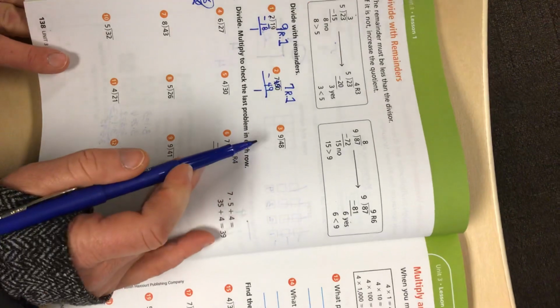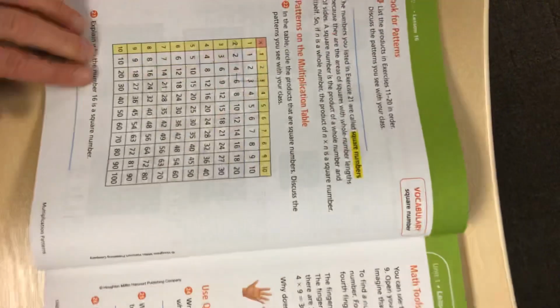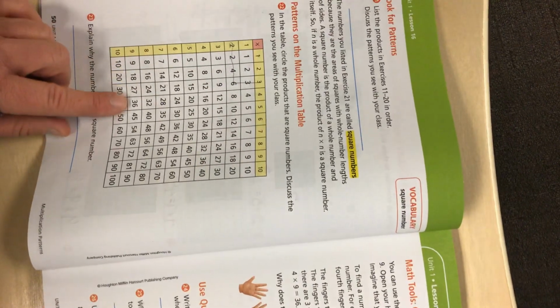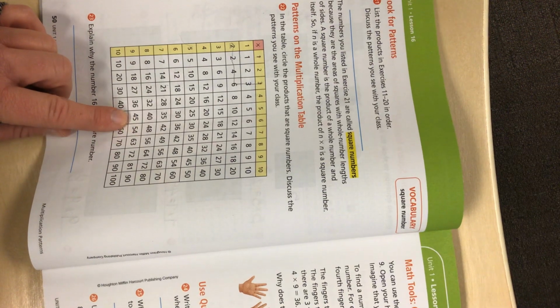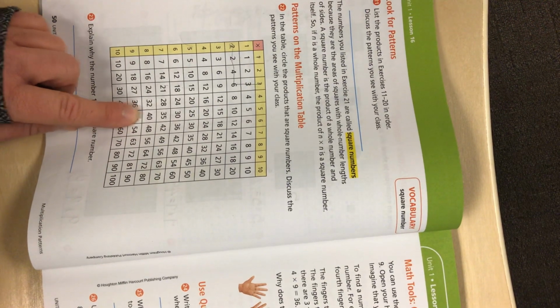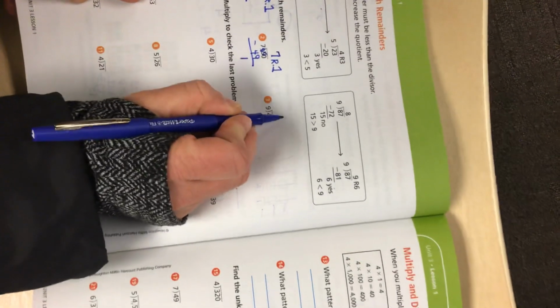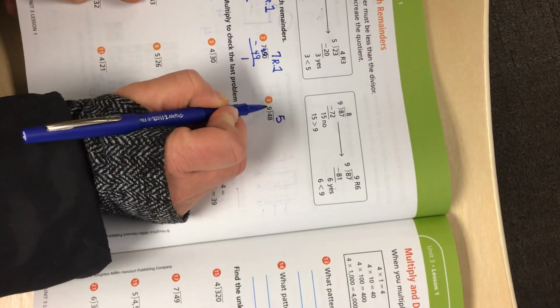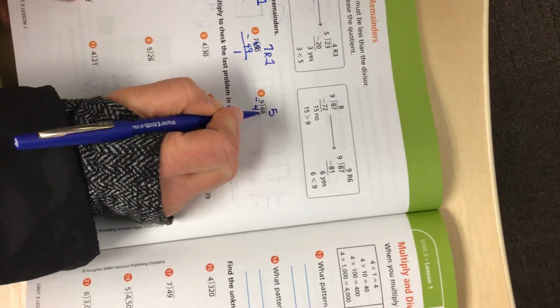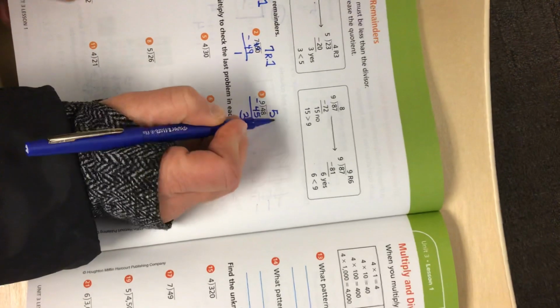How many 9s go into 48? Find your row of 9s. Get as close as you can to 48. Looks like 45. 5 times. 9 goes into 48 5 times. 9 times 5 is 45. I subtract 45 and I get 3. That becomes your remainder.